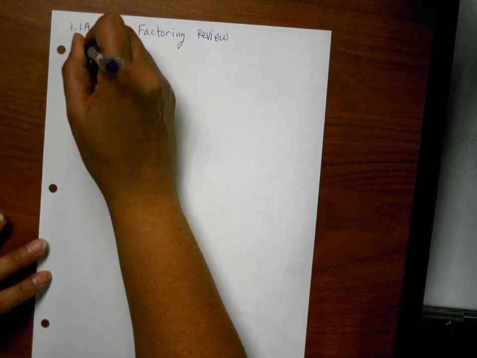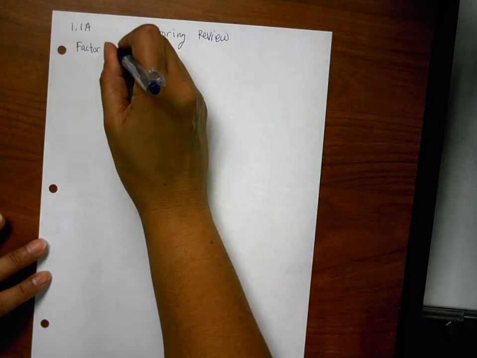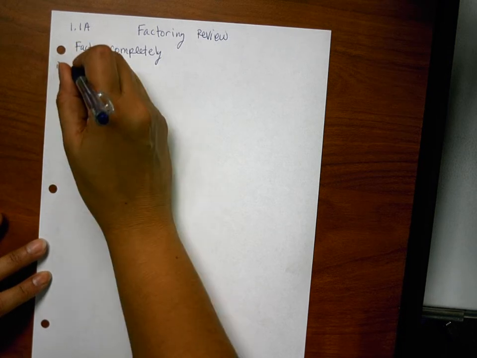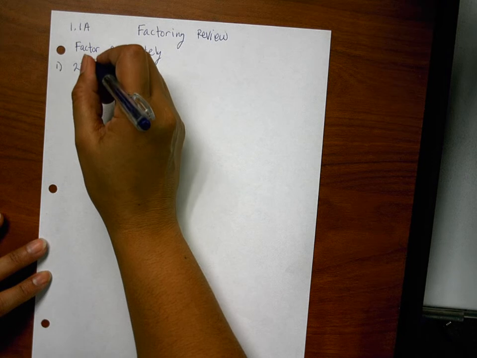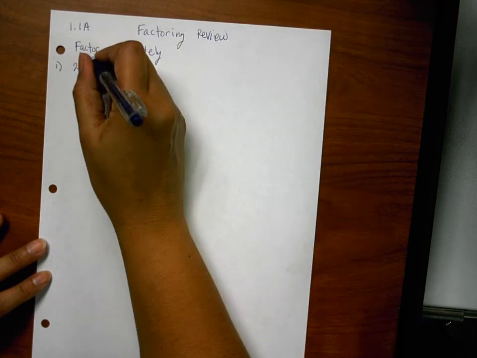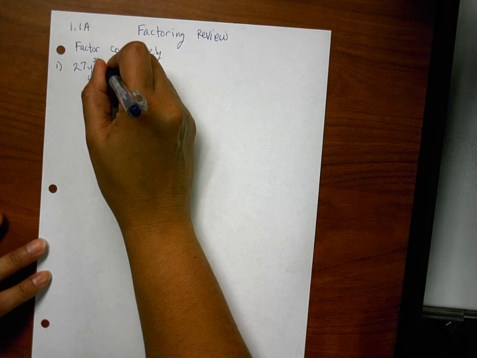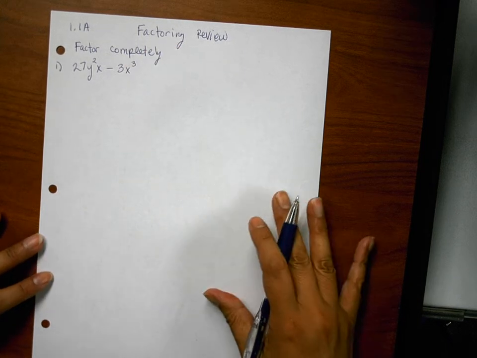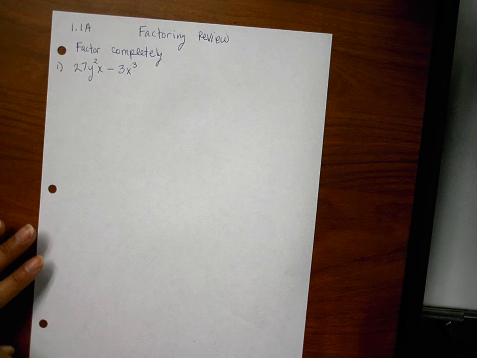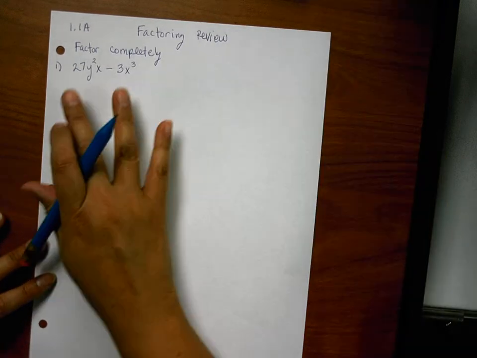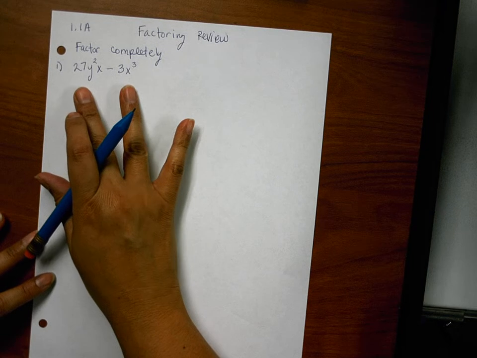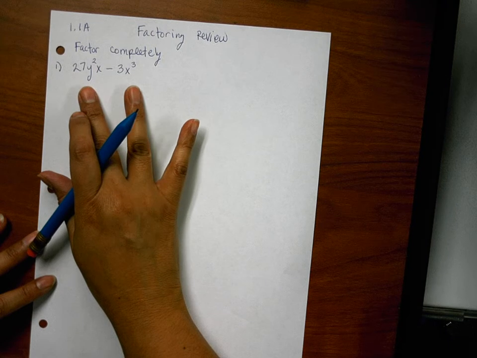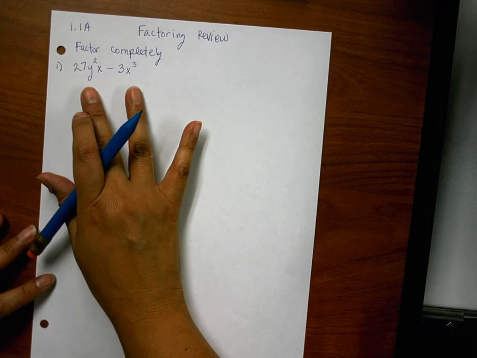All right, factor completely. Number 1, 27y squared x minus 3x to the third. Okay, what do we see here? There's two terms, which means it's not trinomial factoring. It's either difference of two squares, GCF, or the cube factoring that you learned last year.